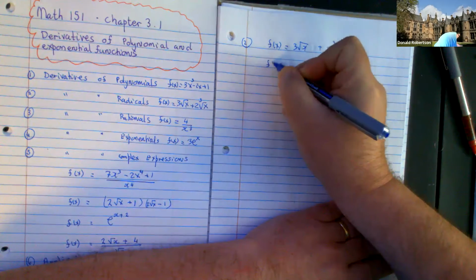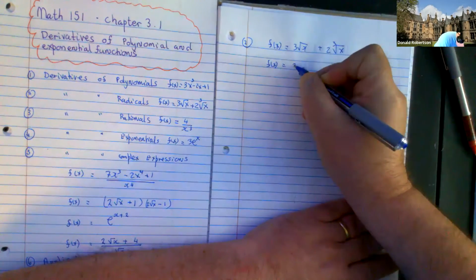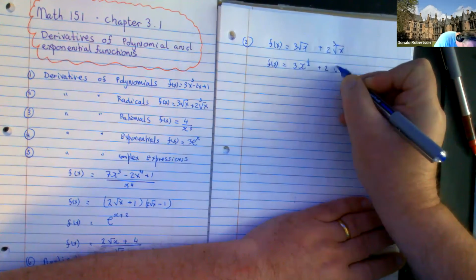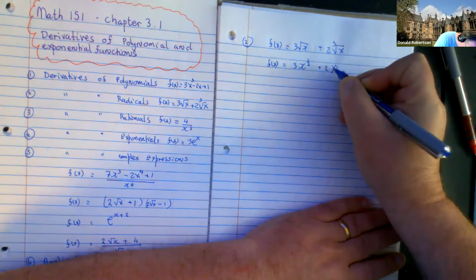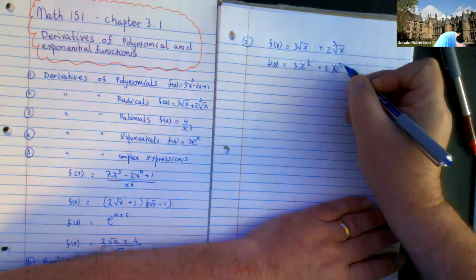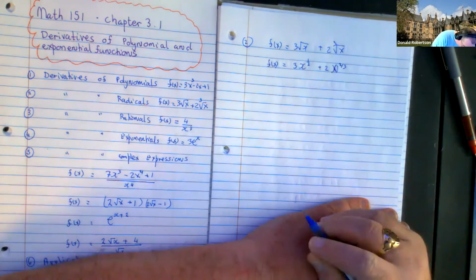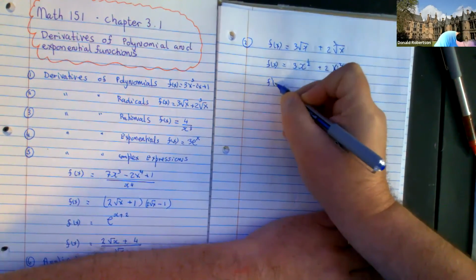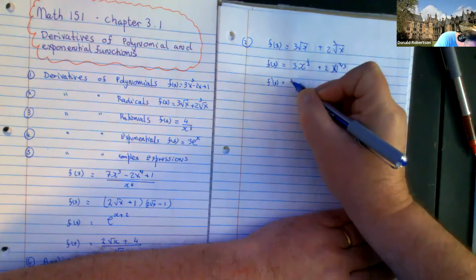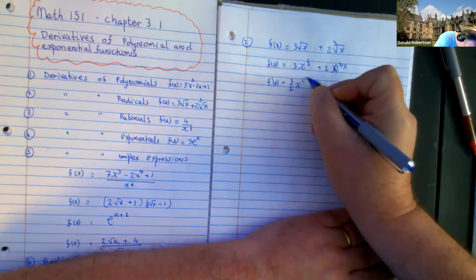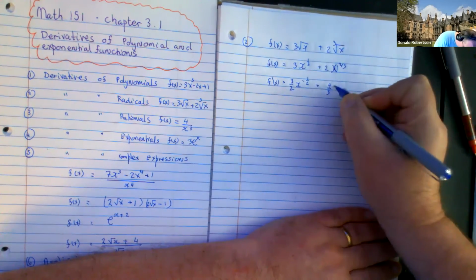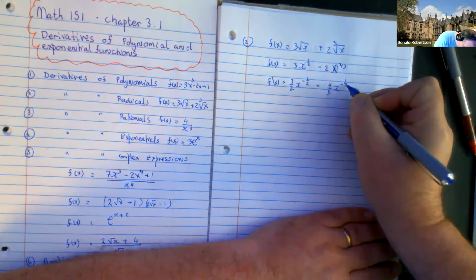The first thing you should do is rewrite them as fractional powers. That says x to the 2/3. If you write them as fractional powers, you can use the power rule: multiply by the power and reduce the power by 1.